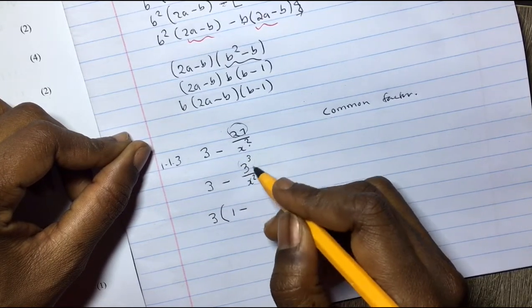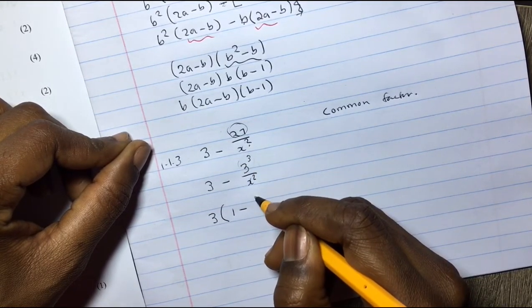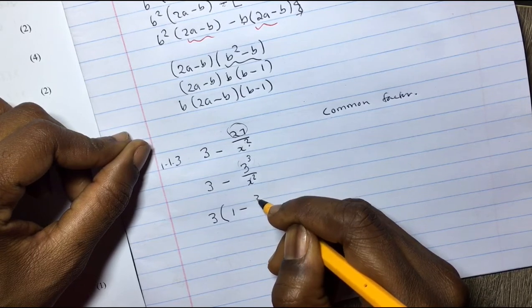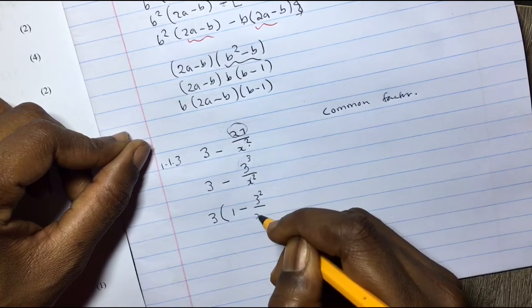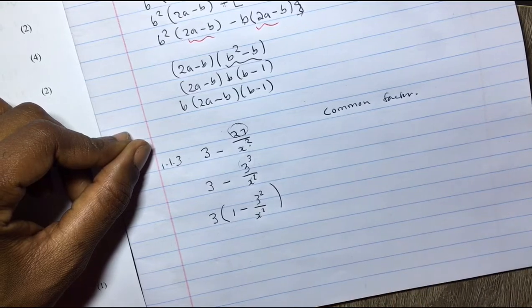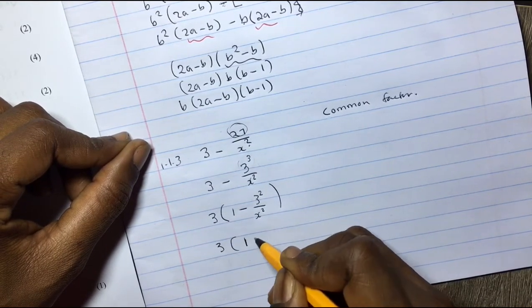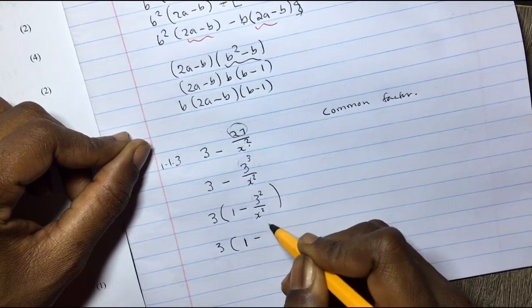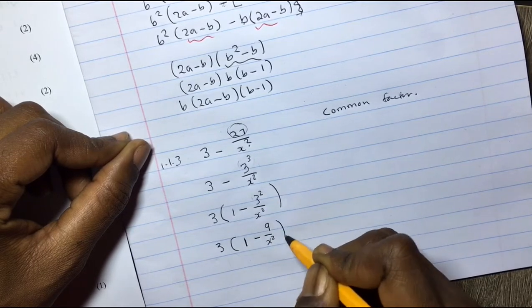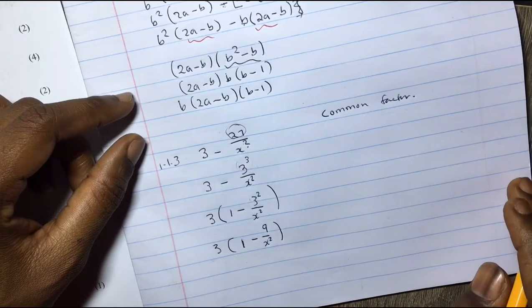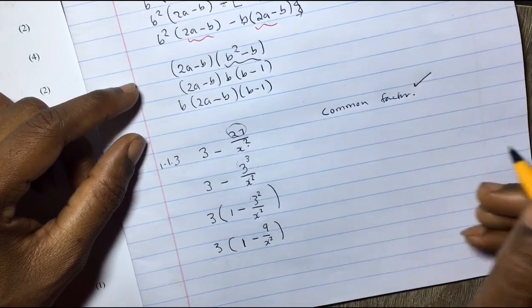If I take out 3 here, I'm gonna be left with 3 squared. I hope I'm not losing anyone. Okay, if it's like this, I can simplify it. 3 squared is 9 over x squared. So I took out a common factor.